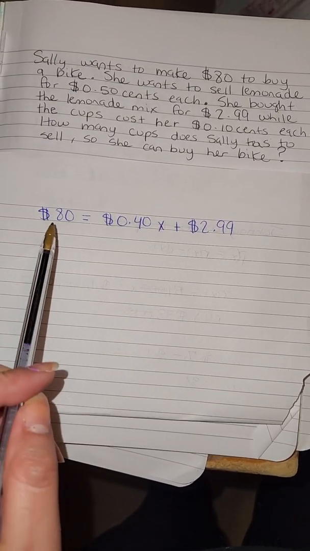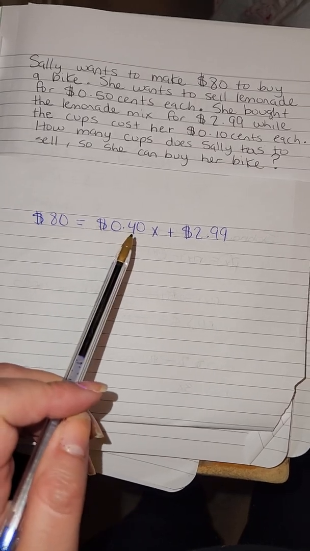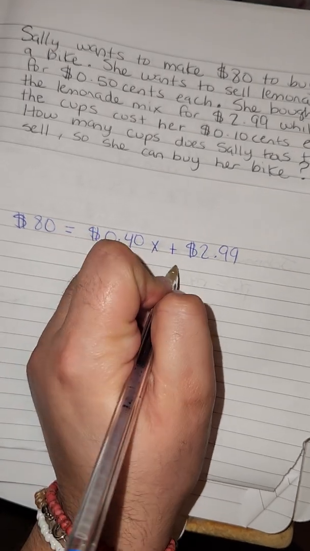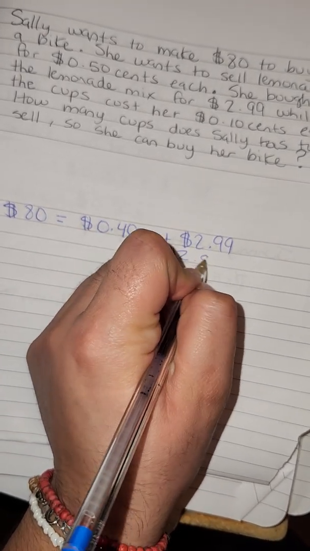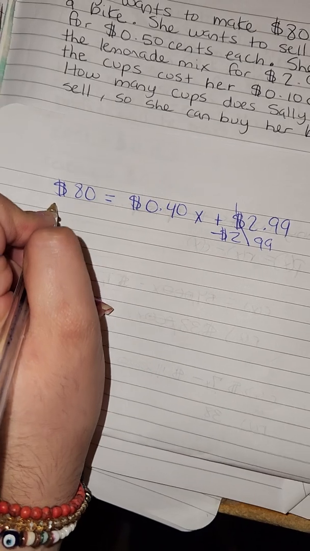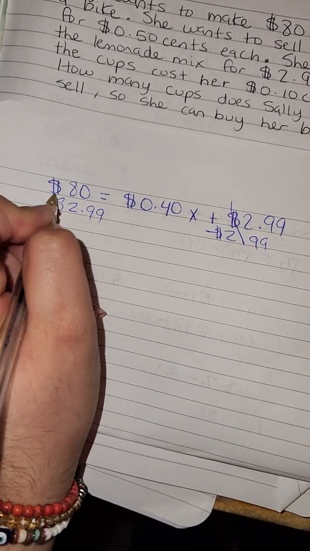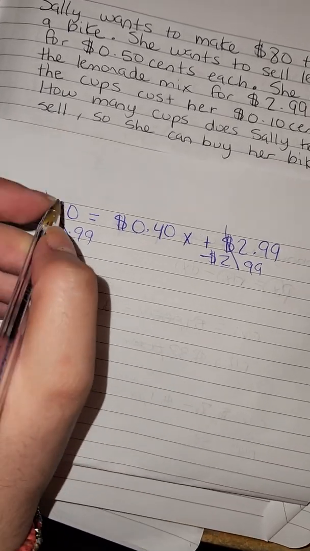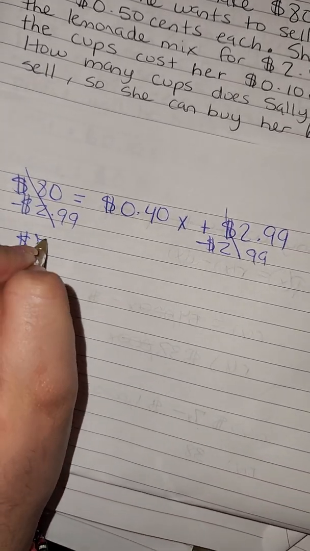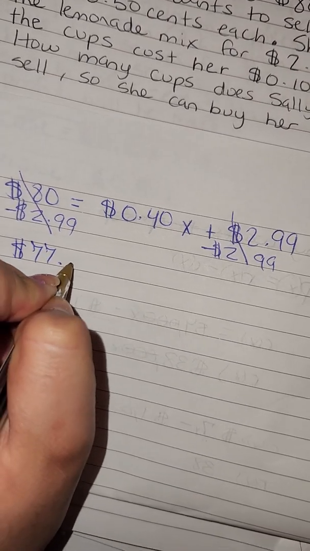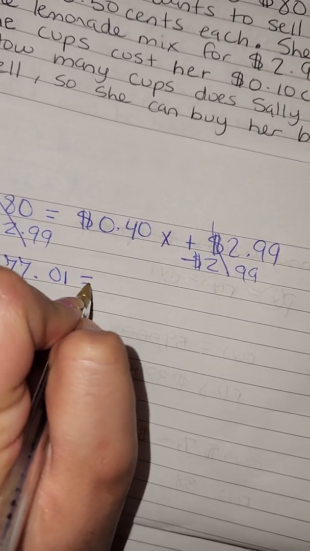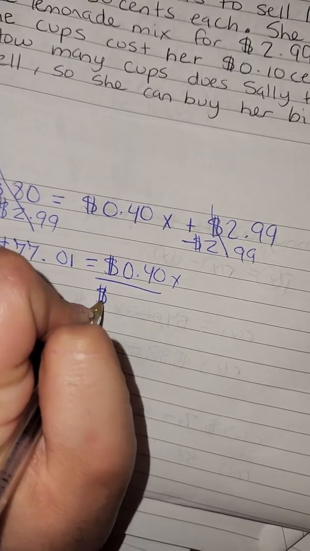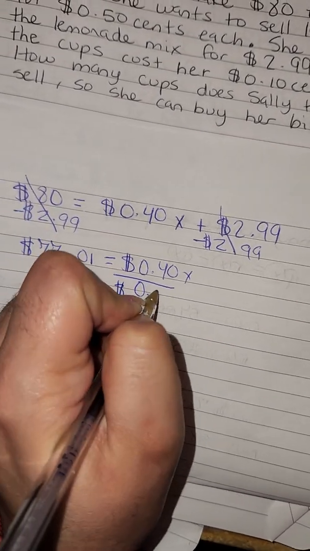Okay, I set it up like this. $80 equals 40 cents X plus $2.99. Let's solve. Minus $2.99, minus $2.99, which is $77.01 equals 40 cents X. Divide by 40 cents.